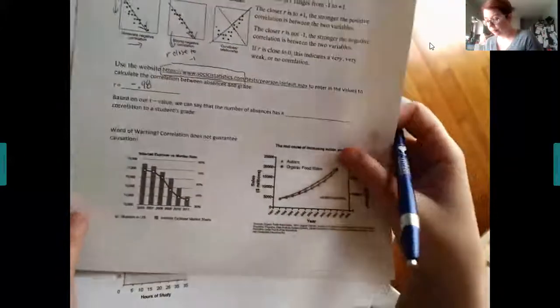If we look at our graph that we had, that's why it's very close to -1, because it falls pretty close to a line, right? It's not dots all over the place.